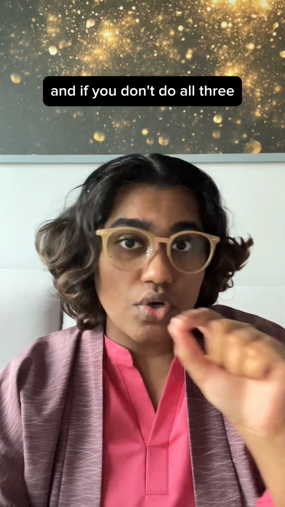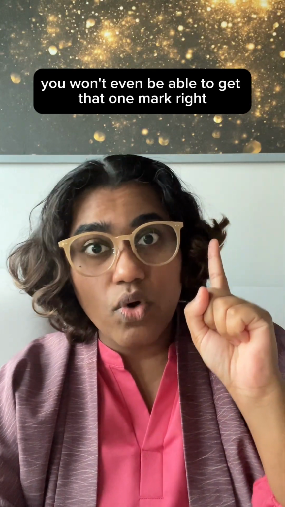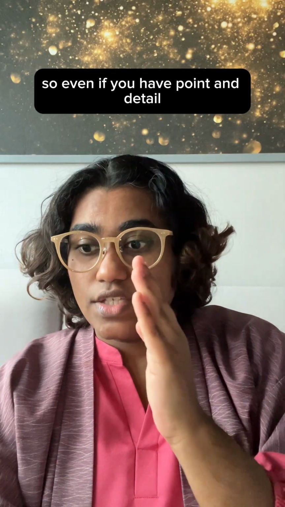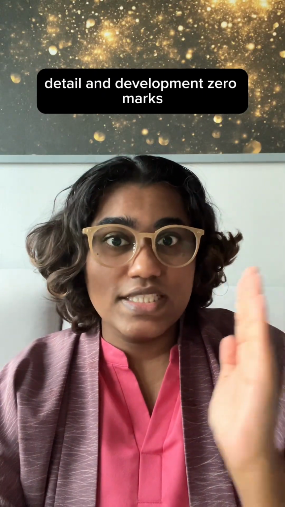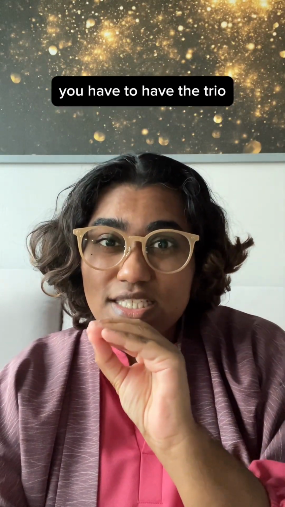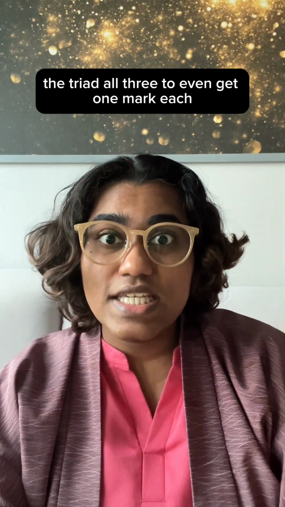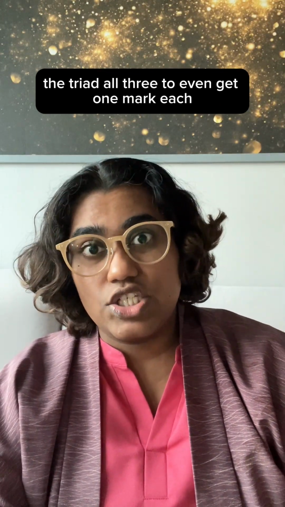And if you don't do all 3, you won't even be able to get that 1 mark, right? So even if you have point and detail, that's 0 marks. Point and development, 0 marks. Detail and development, 0 marks. You have to have the trio, the triad, all 3 to even get 1 mark each.